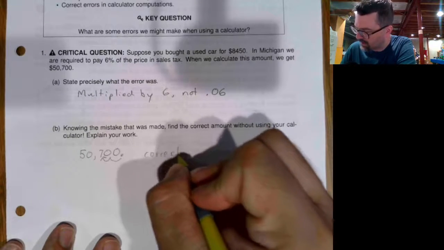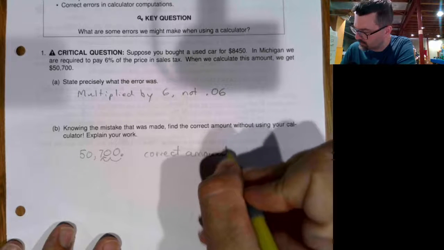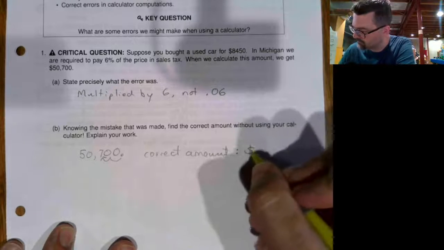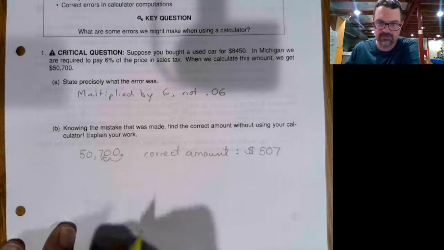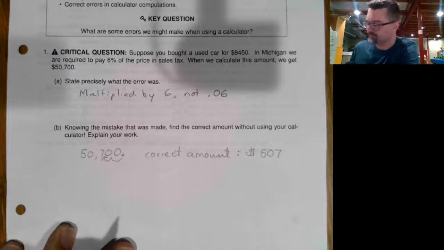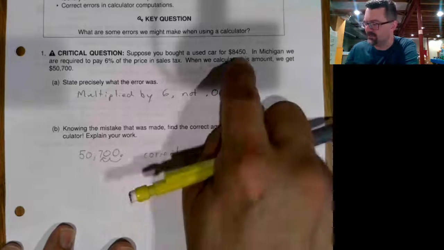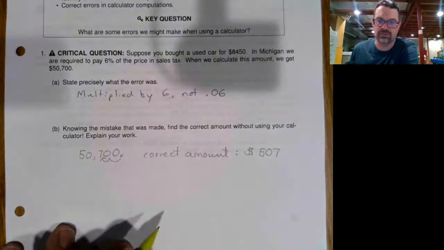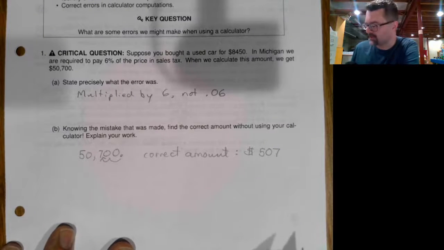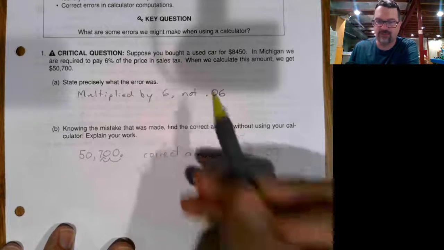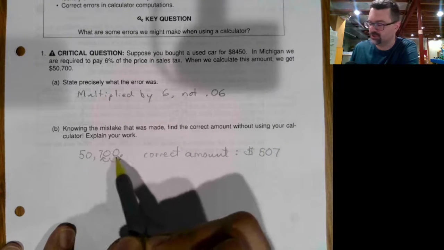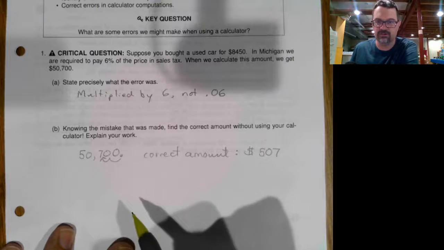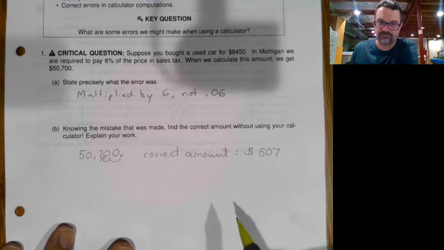So our correct amount would be just $507. All right, and if you were to check the calculation, yep, that's exactly what you would get. But you don't have to go through and redo the whole calculation. Just realize that, oh, I was off by a factor of 100. That's what 2 decimal places represents. And so you can adjust your answer by a factor of 100 and get 507.